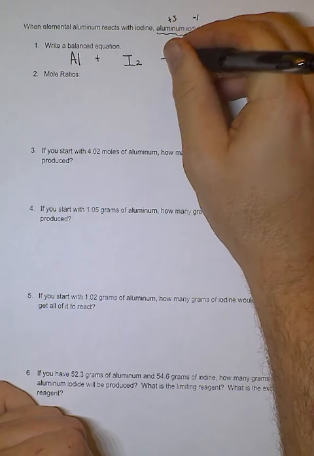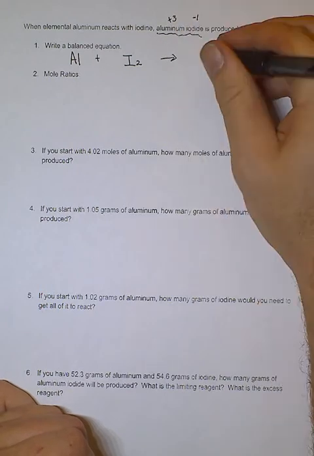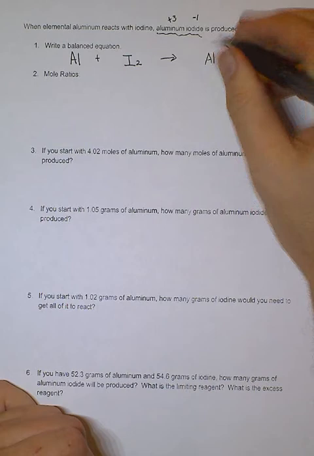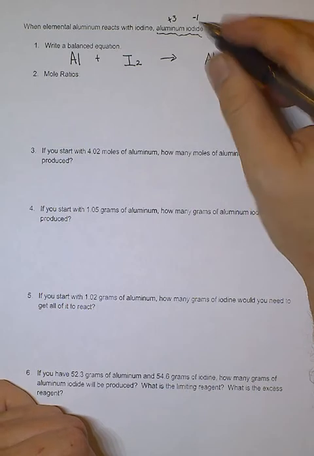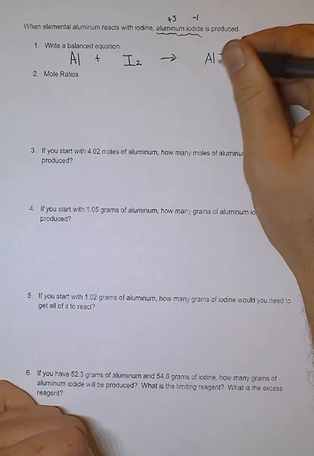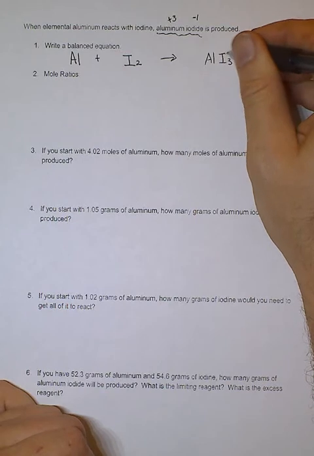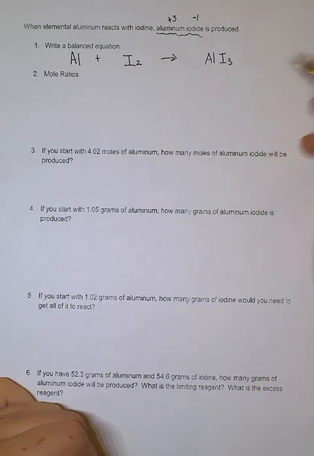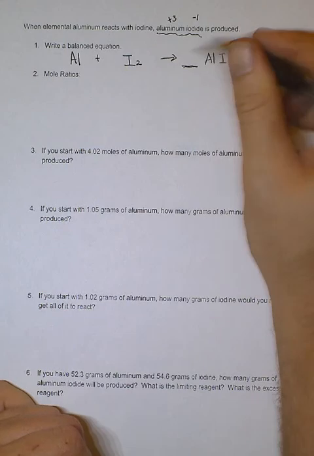We're going to produce Al, our cation, our positive one, and iodine. +3, -1. Okay. Now we've got to go back and balance.